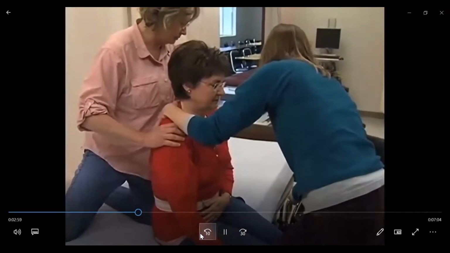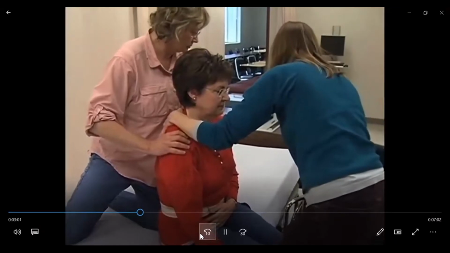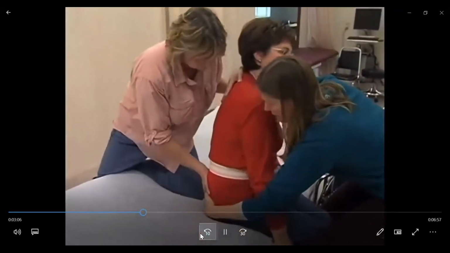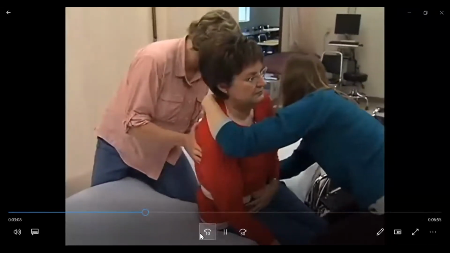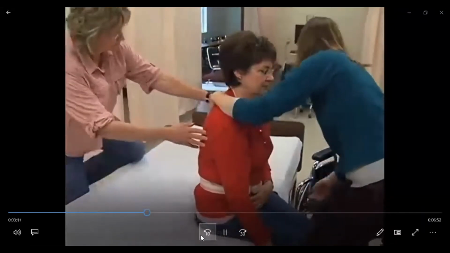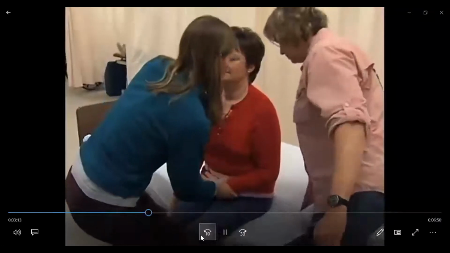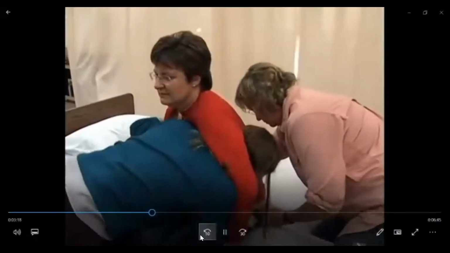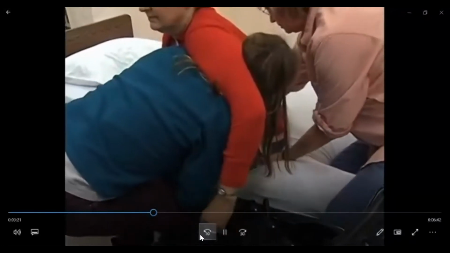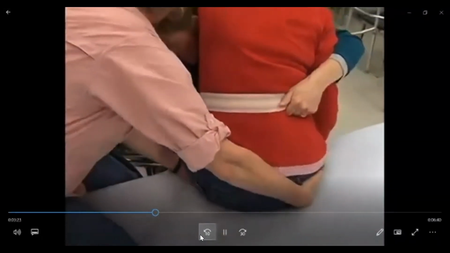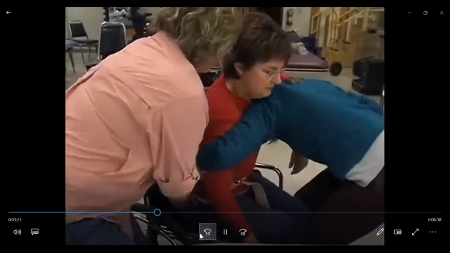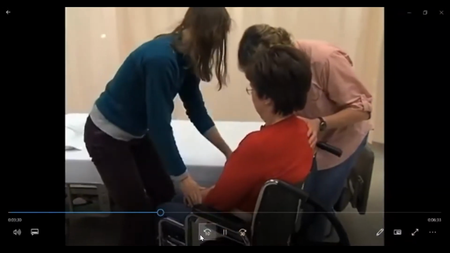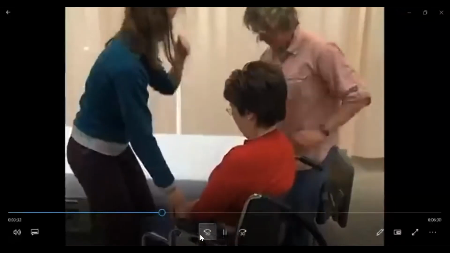I'm just going to bring the chair a little bit closer here. I'm going to scoot you forward just a little bit in the bed. So I'm going to bring you this way. There we go. Okay, I'm going to get underneath your arm here. Scoot your knees up a little bit. And the count of 3. 1, 2, 3. There we go.